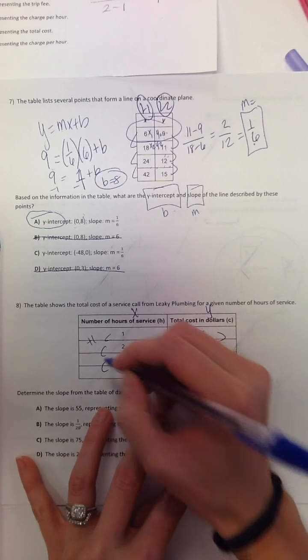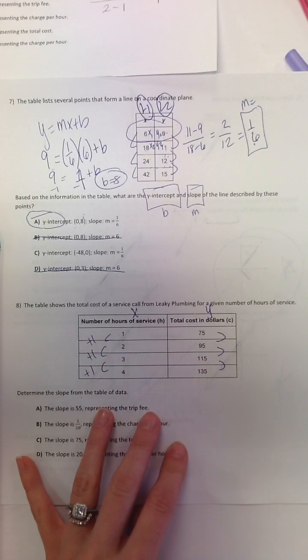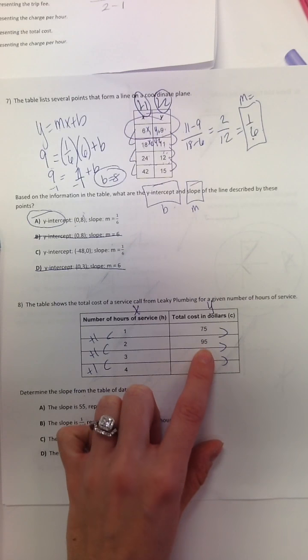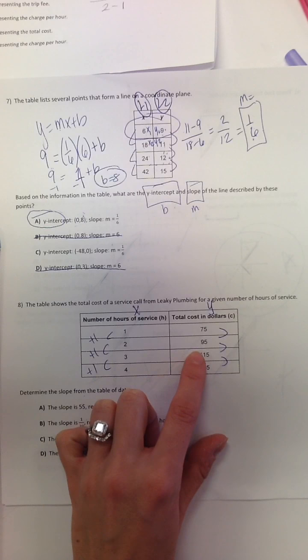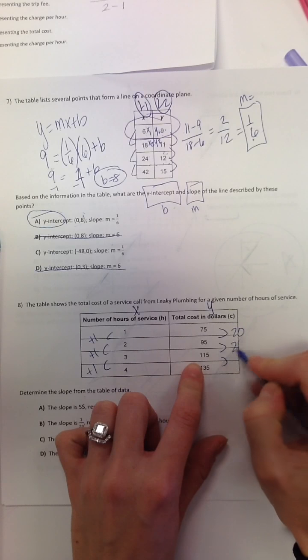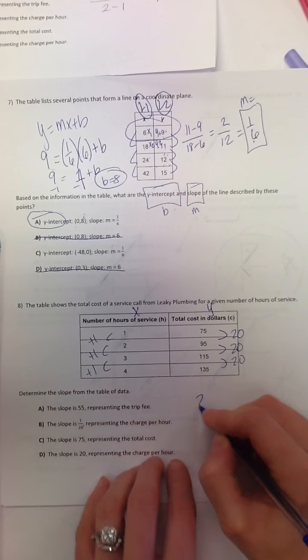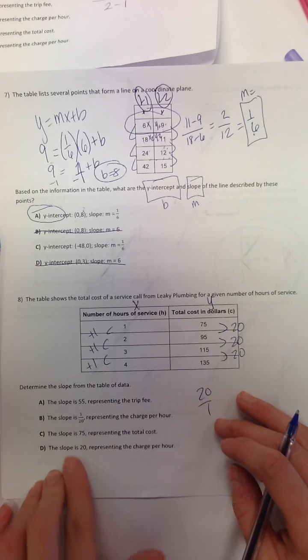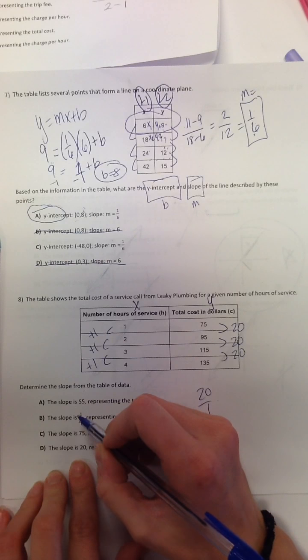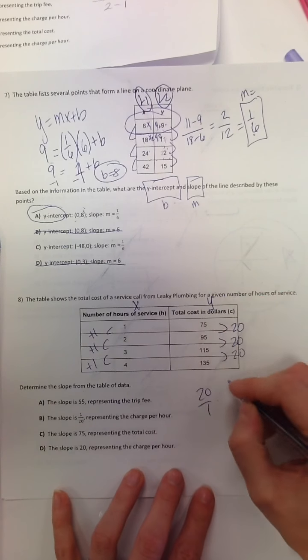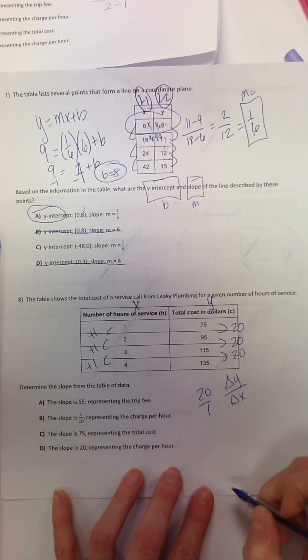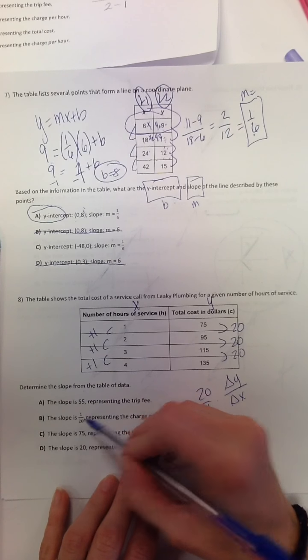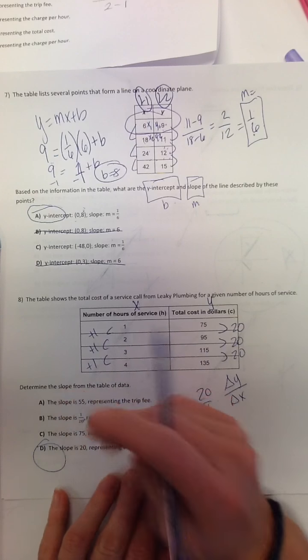So let's find our rate of change. X is going up by 1 each time. My Y looks like it's going up. Got 20. We got 20, 20. So 20 over 1 is my slope. And there's only one. I guess B would be the next best guess. Just always remember your change in Y goes over your change in X. So this is there to trick you. So your answer will be D.